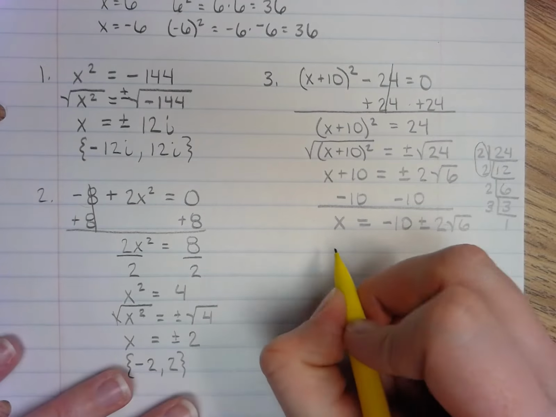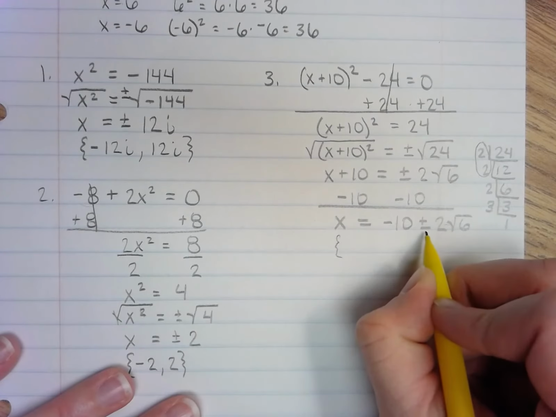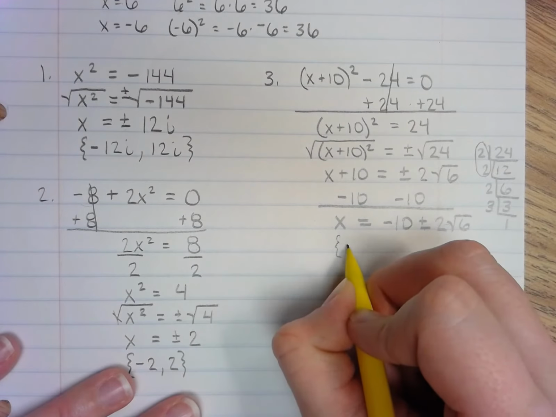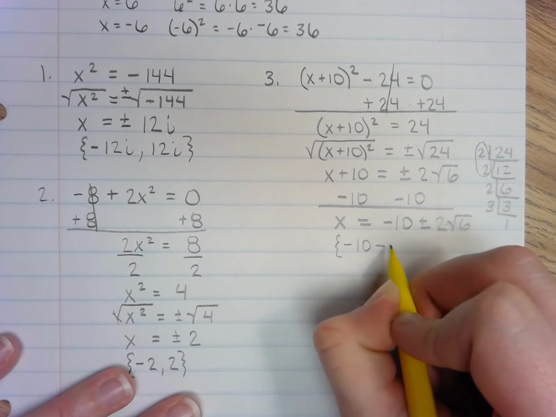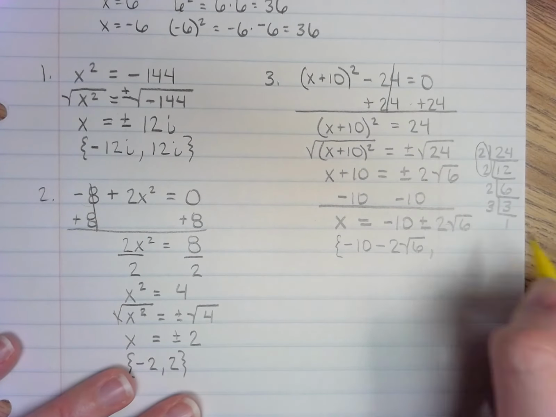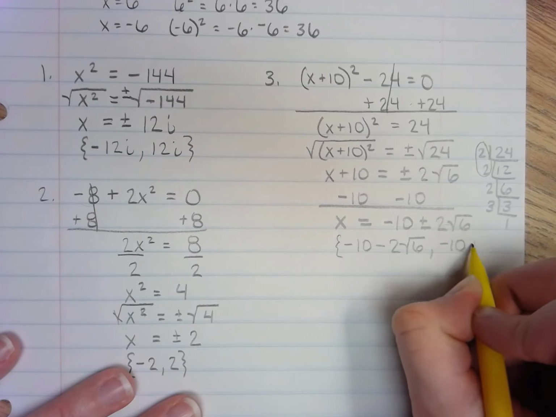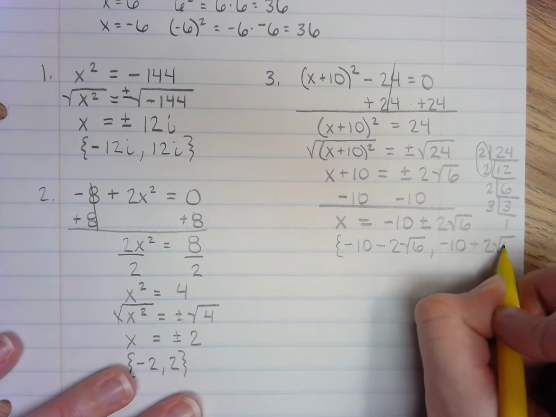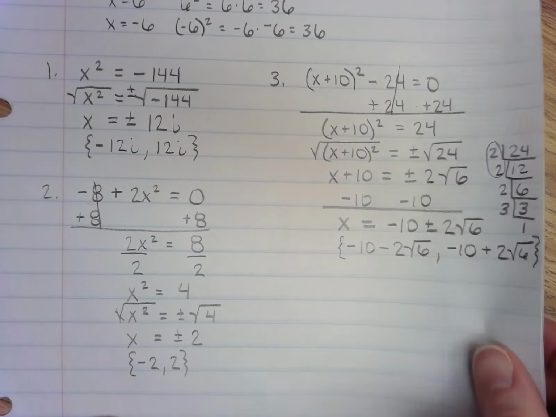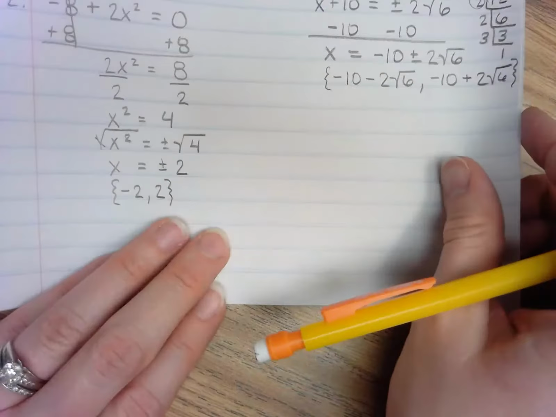For our 2 solutions in set notation, the smaller one will be the one where you subtract away the 2 square root of 6. So we'll have negative 10 minus 2 square root of 6. And then the larger one will be where you add. So negative 10 plus 2 square root of 6. Again, set notation is always least to greatest. And let's look at our last one, number 4.